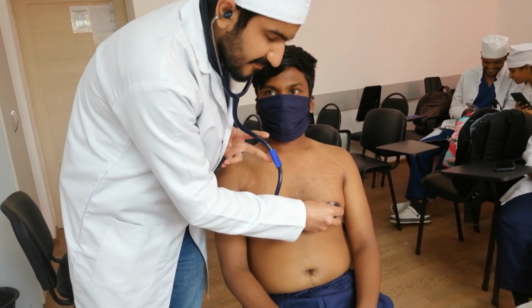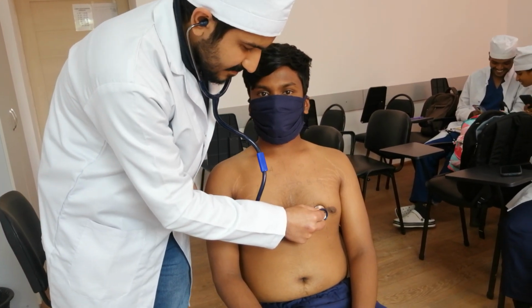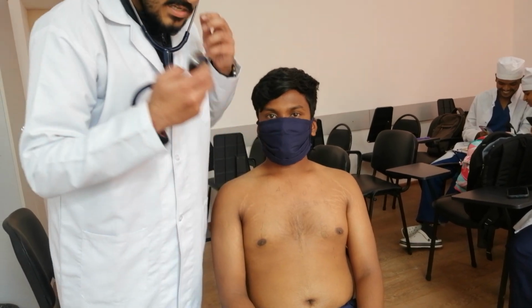1.5 centimeter inside. You're listening something? Second point is aortic valve, which is located on the right side, second intercostal space, mid-clavicular line towards parasternal line.